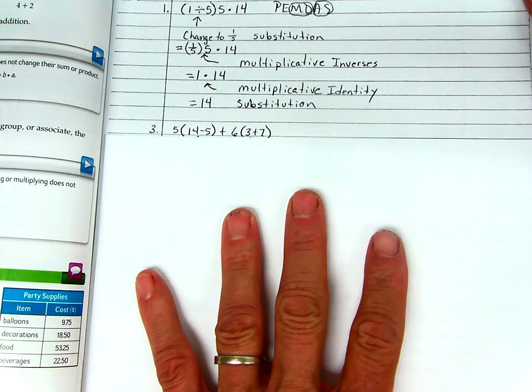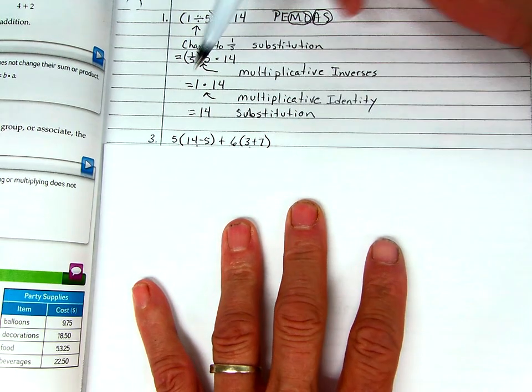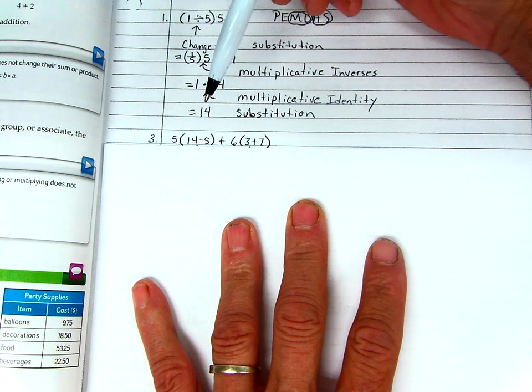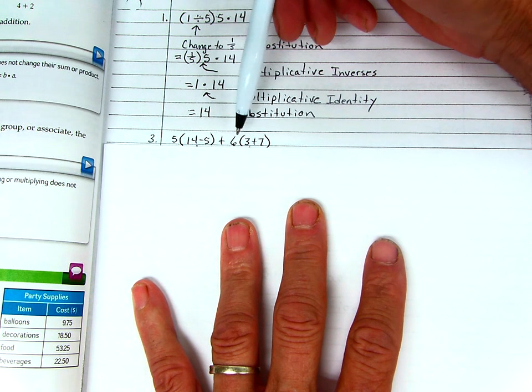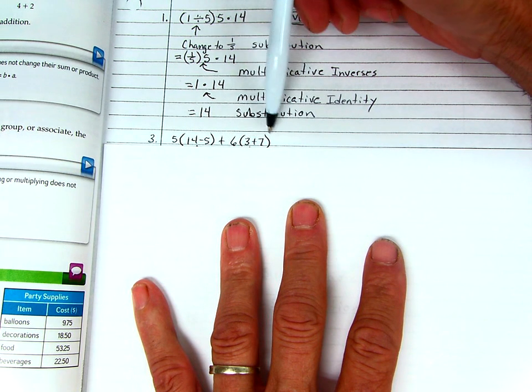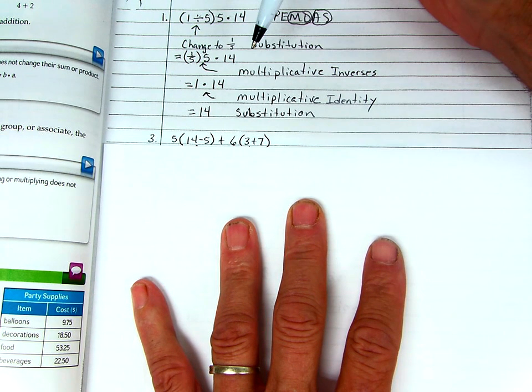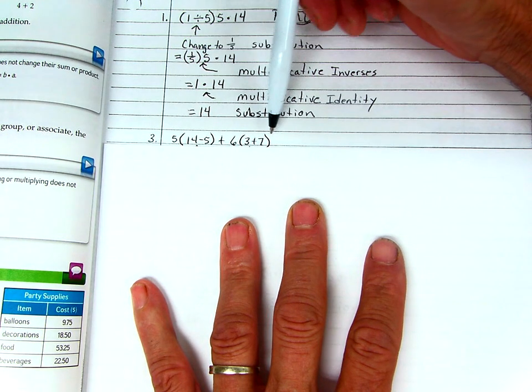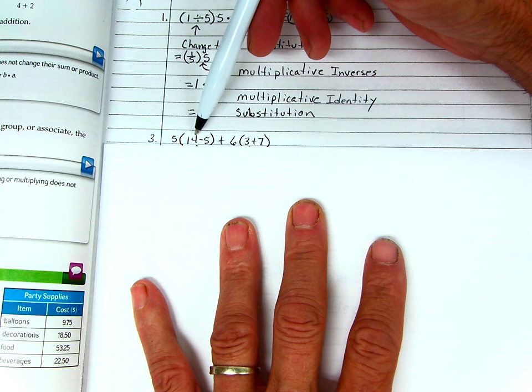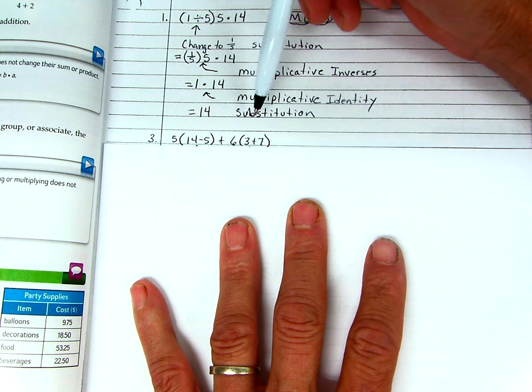Number 3. Here we go. I wrote the exercise down. We've got multiplication here, parentheses, subtraction, addition, multiplication, parentheses, addition. Order of operations says to do the parentheses first. I don't need a separate line for this set of parentheses and another line for this one.